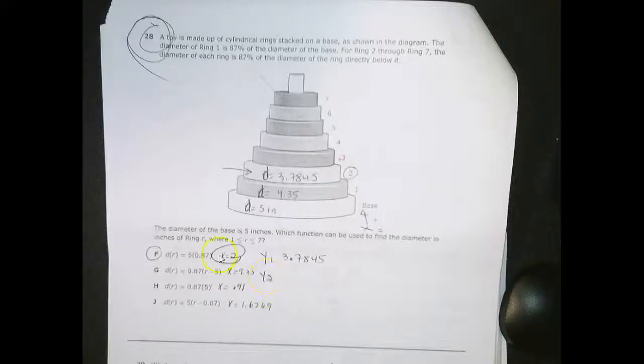So when I put this in y2 and did second trace, intersection, I got x equals 2. By the way, there's a 2 there. I did this one and I got x equals 9.35. I got 0.91 and I got 1.62. The only one that gave me 2 was f. And that's kind of how I figured it out. I worked backwards and proved it with my data.